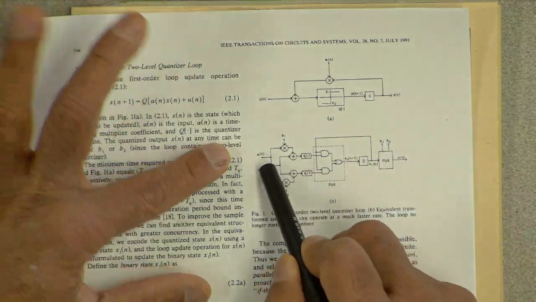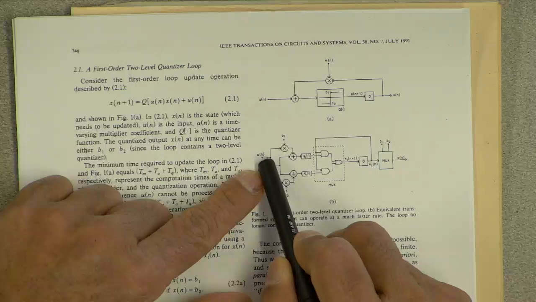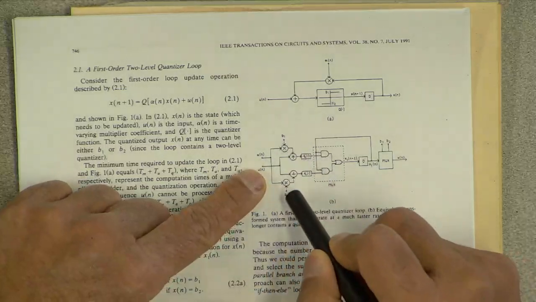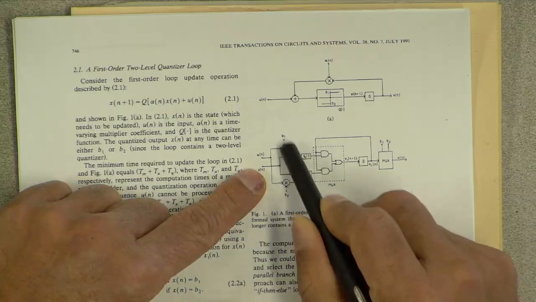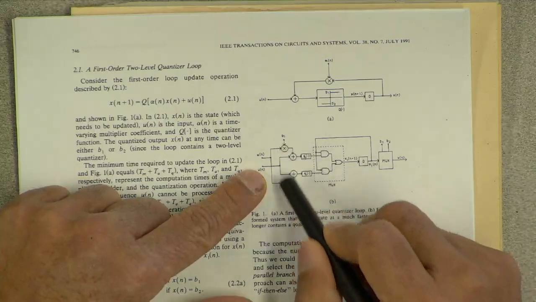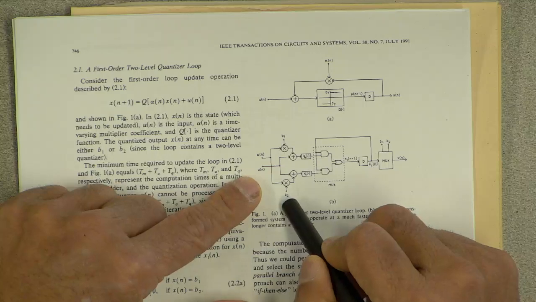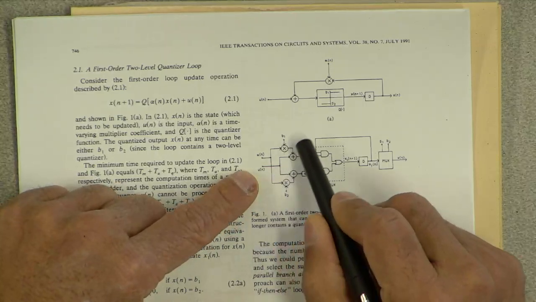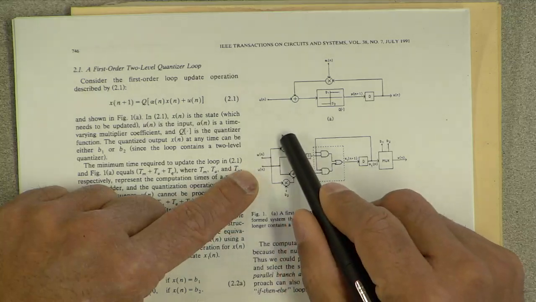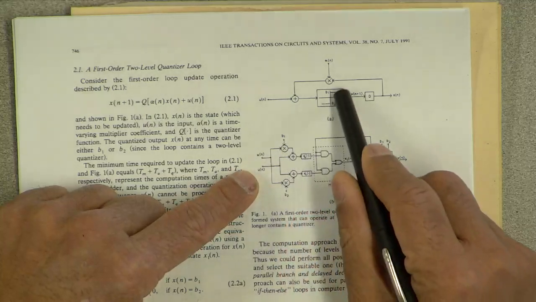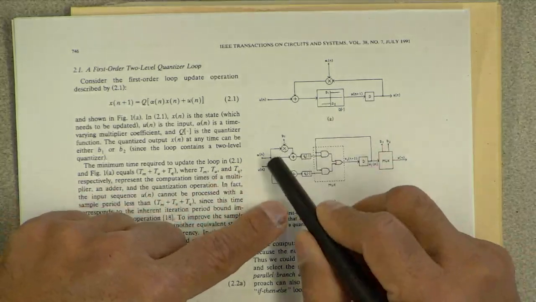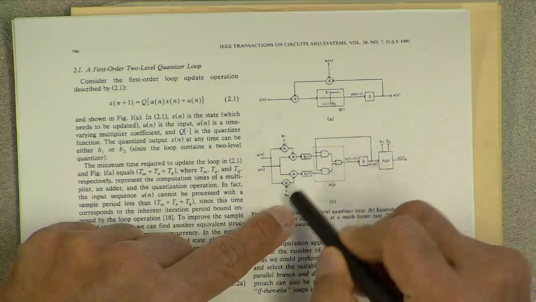And that means I can start with alpha n, multiply that to B1 and B2. So multiply to both. I don't know which one, but multiply to both, and add that quantity to the input UN. So now we are able to compute alpha n times B1 plus input UN, and alpha n times B2 plus UN.